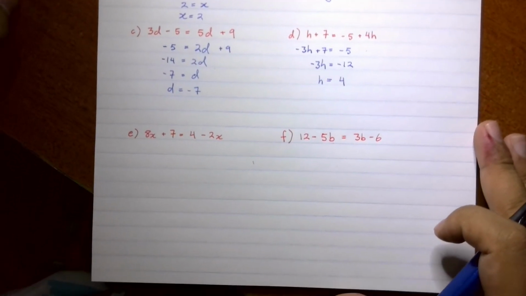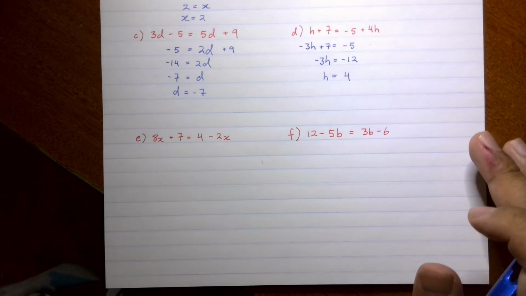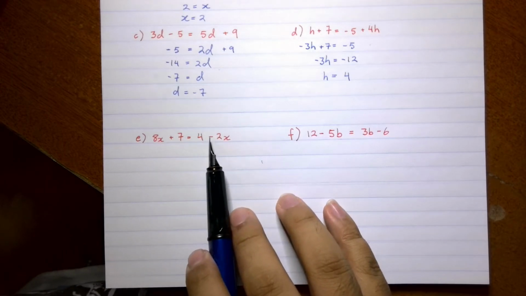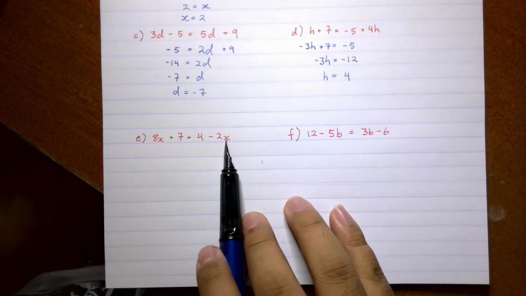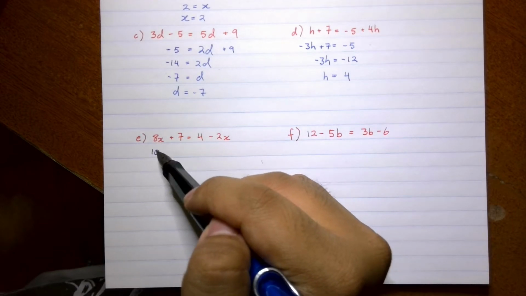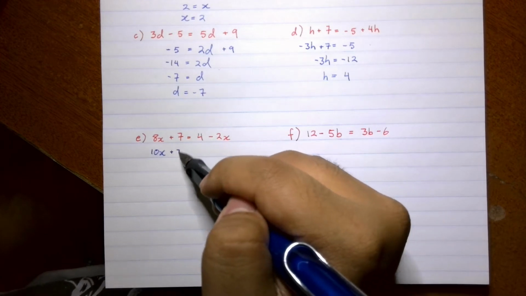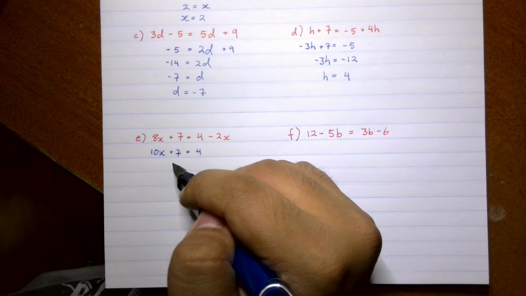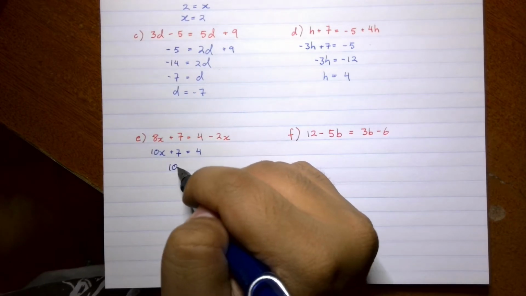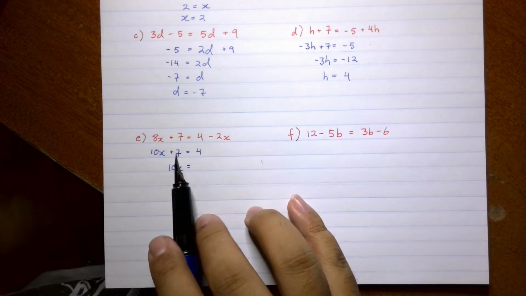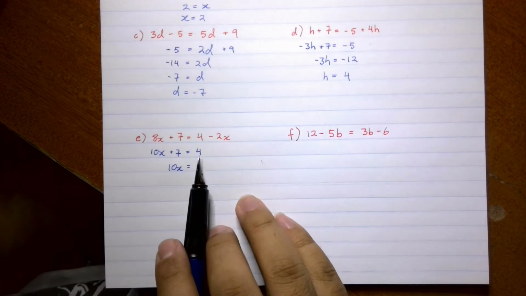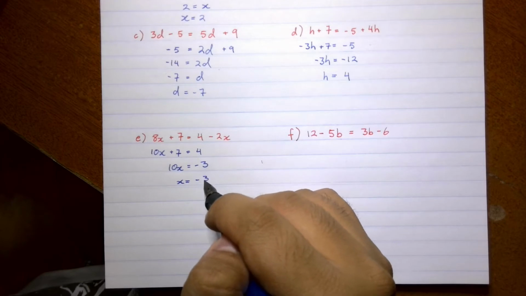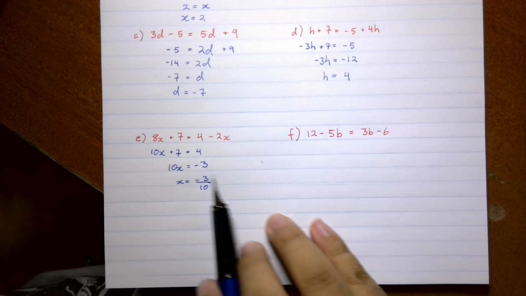Moving on to our next question here. Let me move the light just a little bit here. For this, I'm going to move my letters again to the left-hand side. Since this is minus 2x, the opposite of this is plus 2x. So plus 2x here is going to give us 10x. Then everything else copies, so it's plus 7 equals 4. We're going to subtract 7 from both sides. Subtracting 7 from both sides will give us 10x is equal to 4 take away 7. Well, 7 take away 4 is 3, but 4 take away 7 must be negative 3. Dividing both sides by 10 gives us x is equal to negative 3 over 10. I'm going to leave my answer just as a fraction like so.